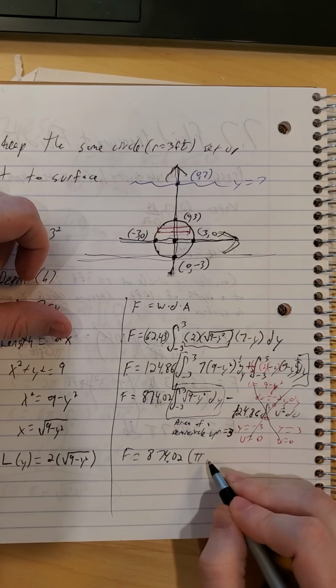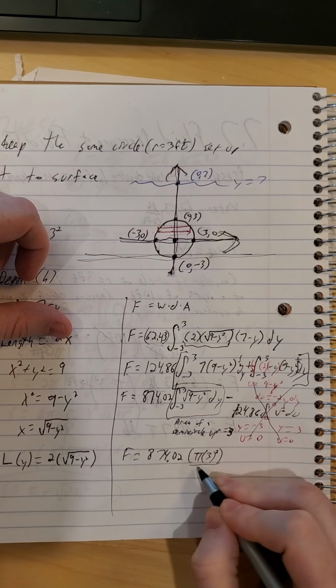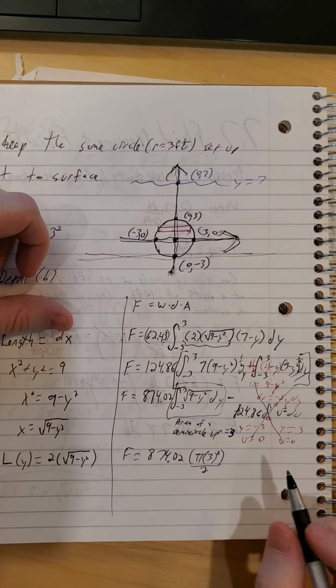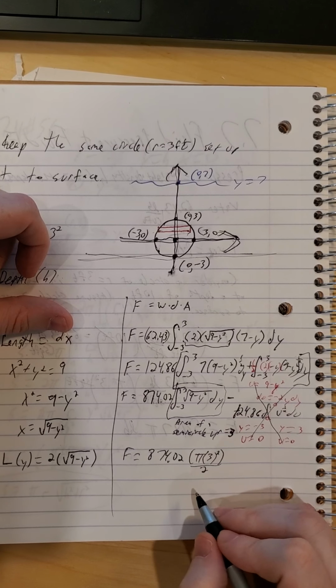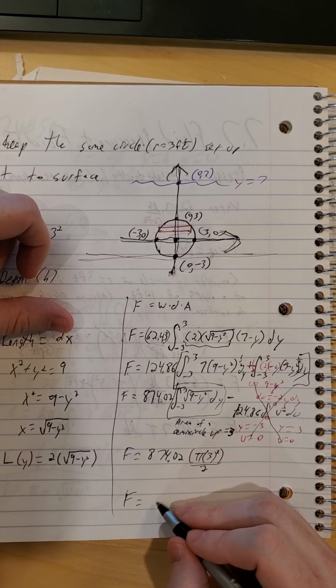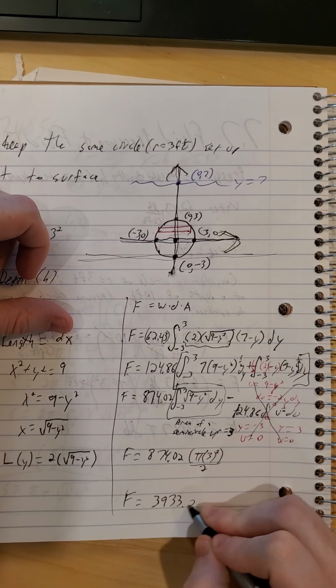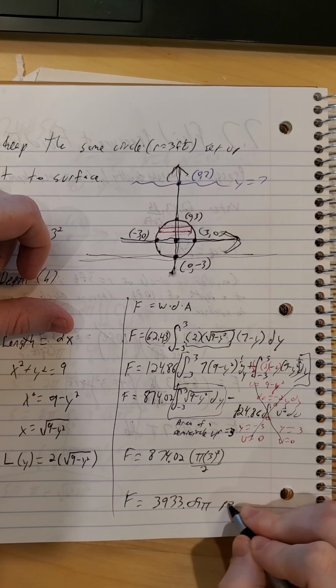So that will be times pi 3 squared. Semicircle, we have it over 2 then. So the amount of force on our circle ends up at 3,933 and 900ths pi pounds.